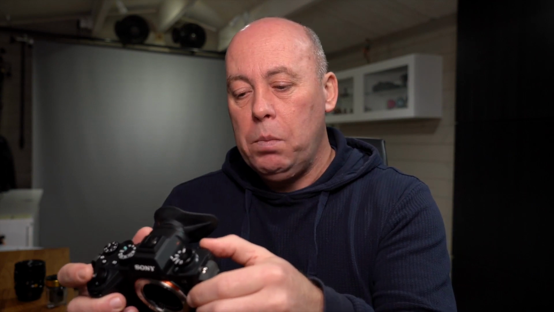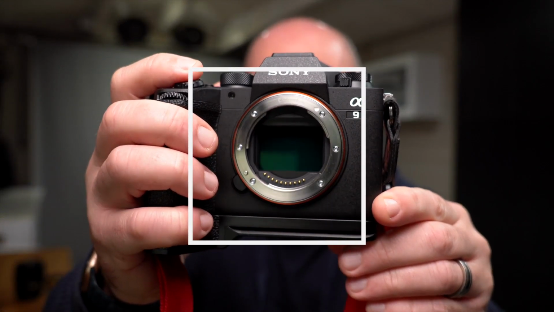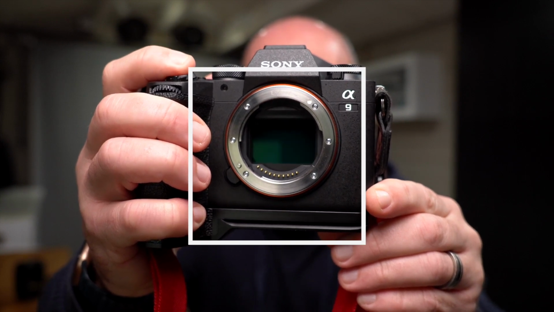But most photographers tend to prefer to use the mechanical shutter, and I can just turn that on with a simple press of the button. So let's just turn on mechanical. Okay, so now it's in mechanical mode, so let's show you how that works. And there you have it.